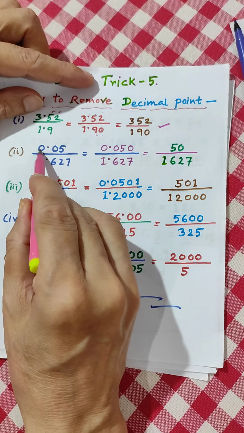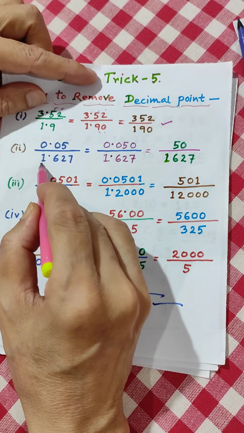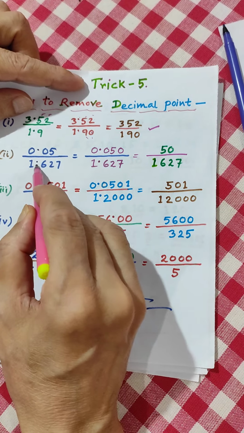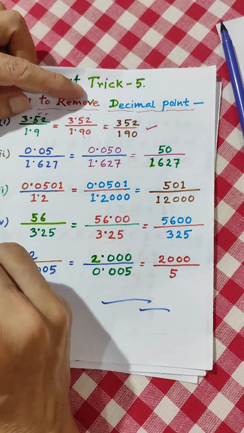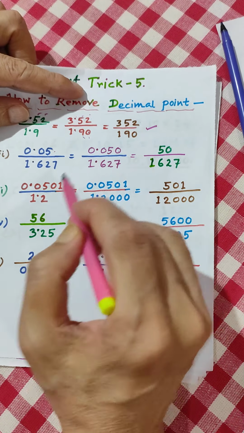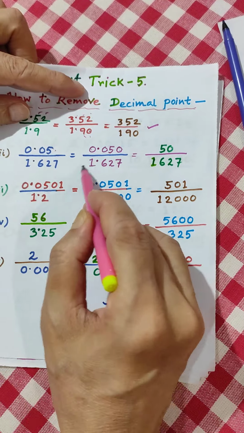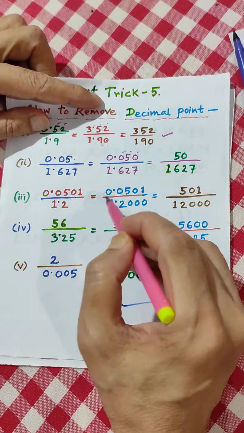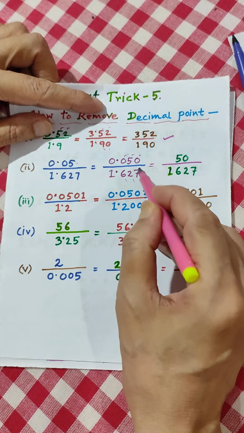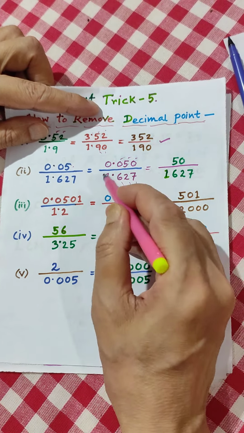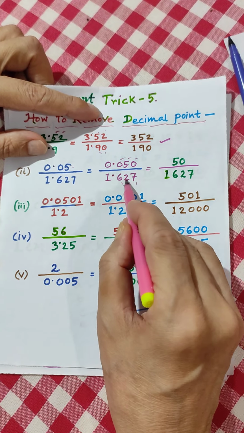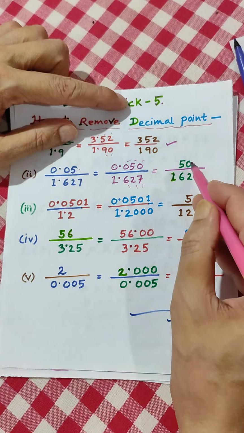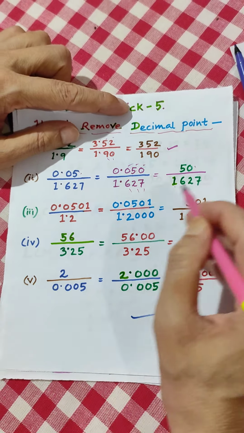Now the next example: 0.05 divided by 1.627. After the decimal, 2 digits and 3 digits, so you make both 3 digits. Put a 0 here: 0.050 and this one is the same, 1.627. Now both have 3 digits after the decimal, so just remove the decimal. This will become 1627 and this will become 0050. That means just 50. So 50 by 1627.